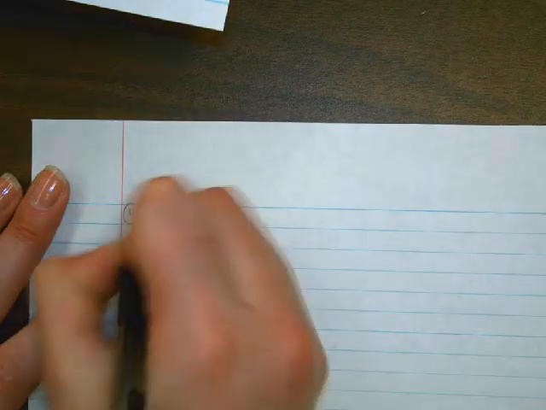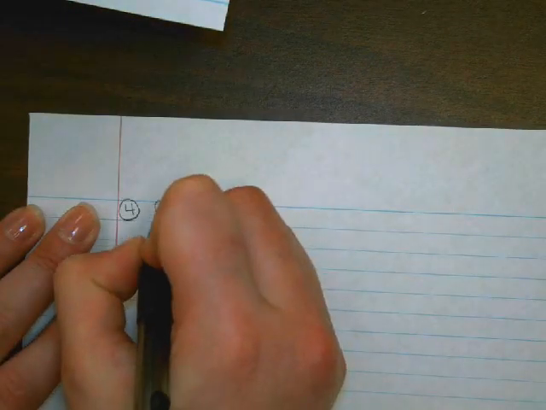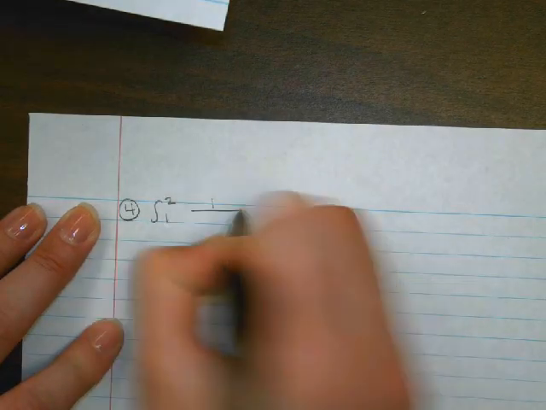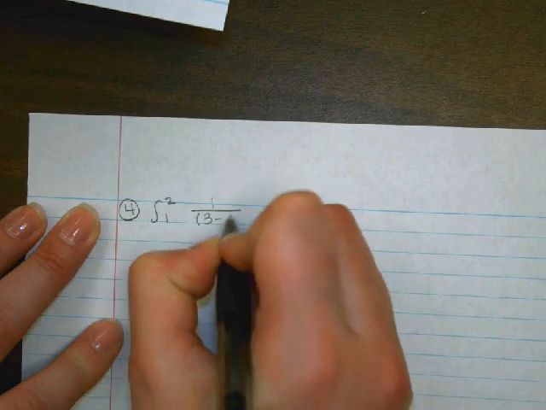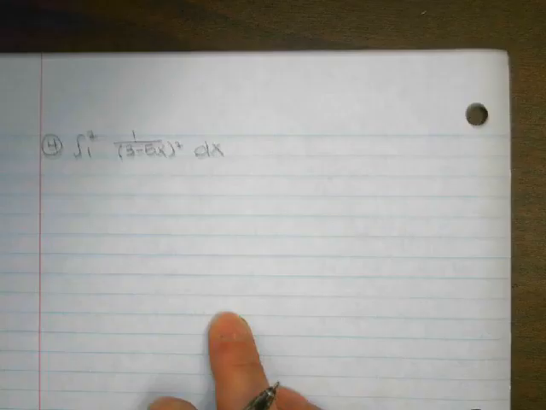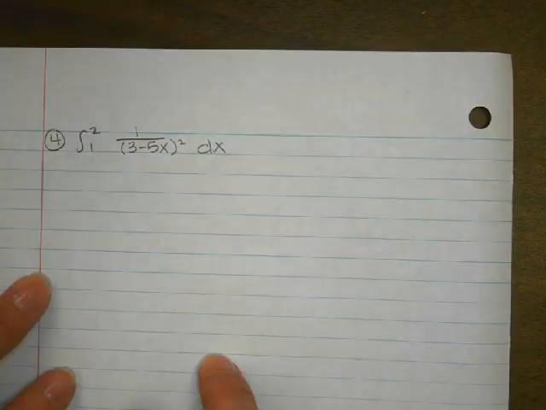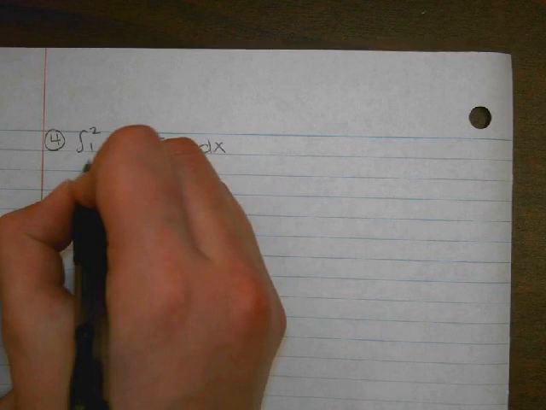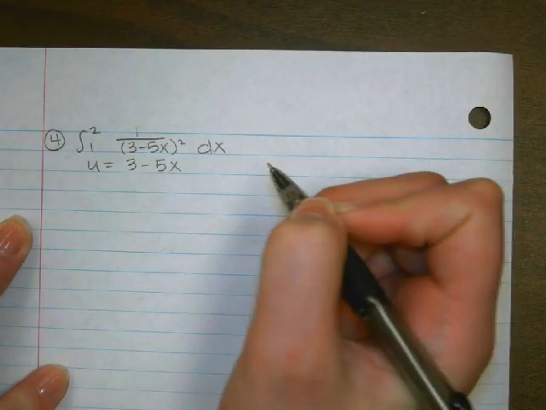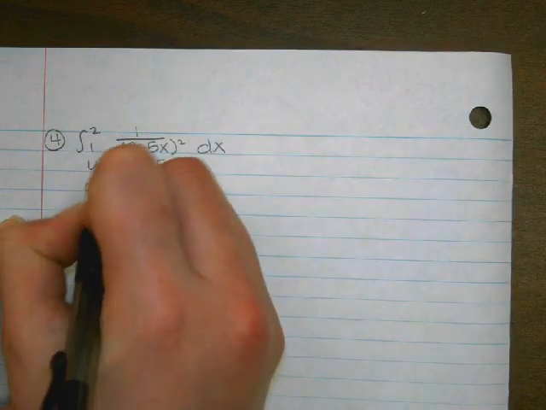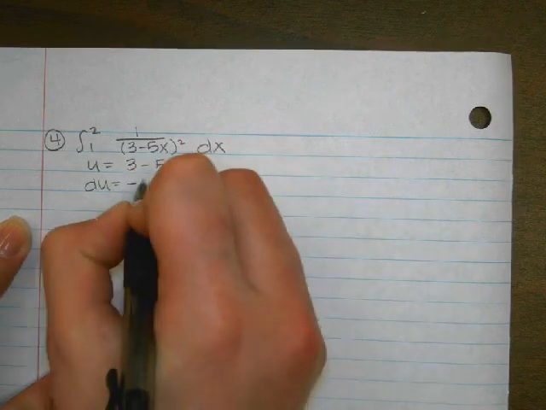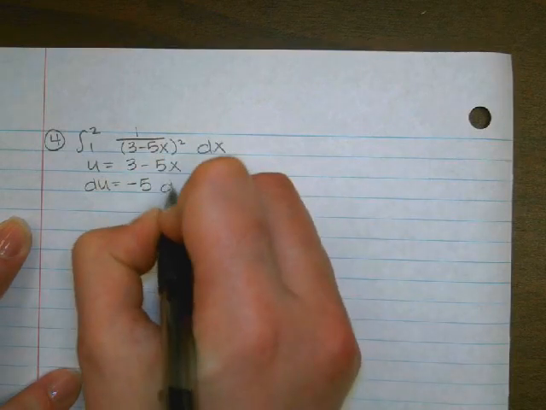So example 4 is going to be a definite integral, so from 1 to 2 of 1 divided by 3 minus 5x squared dx. So I'm going to look for my inside function. So u is 3 minus 5x. The derivative of u, derivative of 3 is 0. Derivative of negative 5x is negative 5 dx.